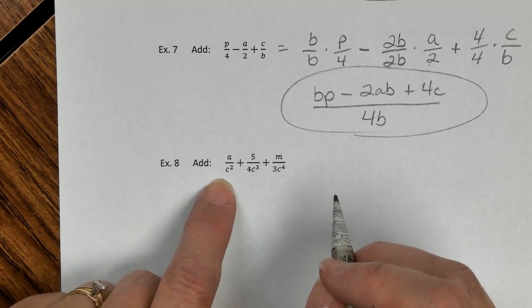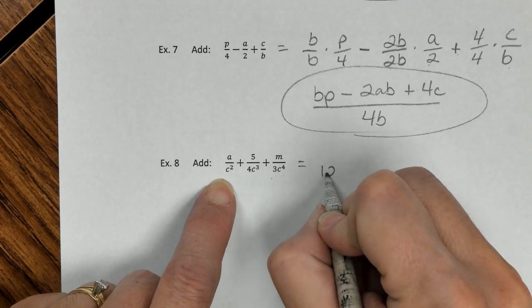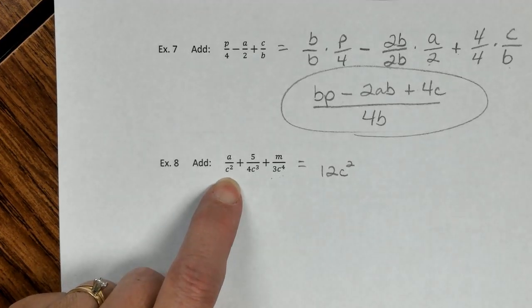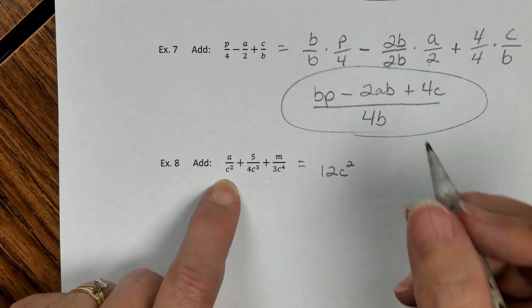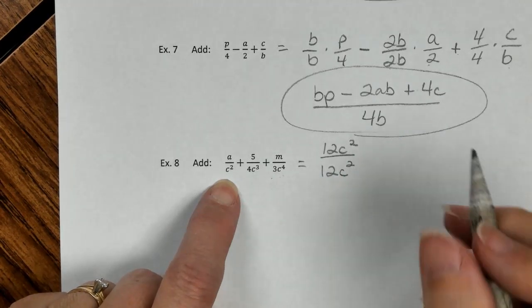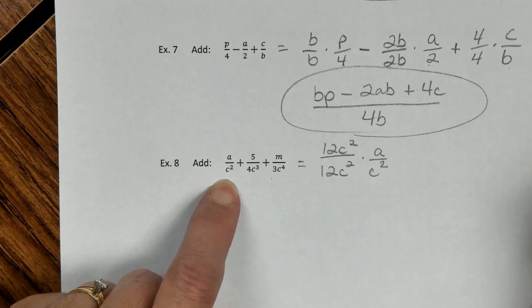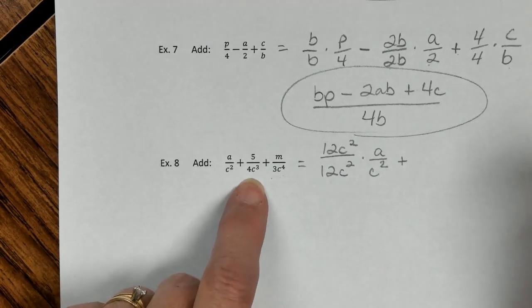So taking a look at this first one, we need 12. And we need 2 more c's as factors. So 12c squared multiplied by that will give us 12c to the 4th. So we do that times a over c squared plus, all right, we have a 4.